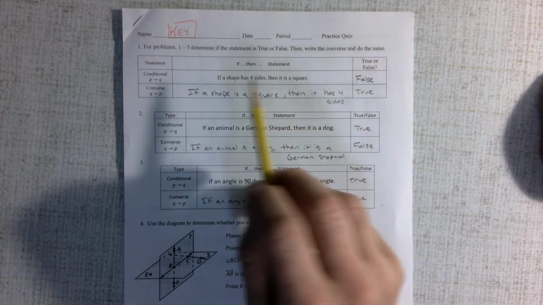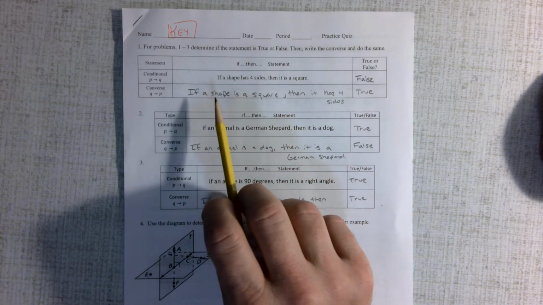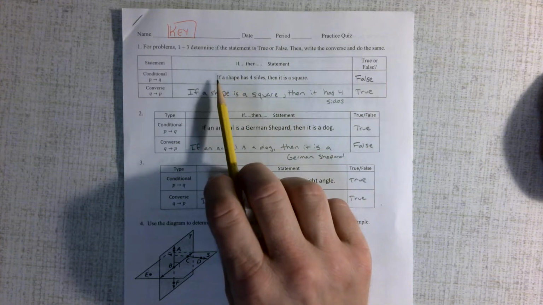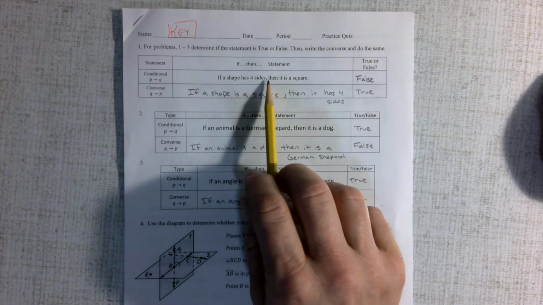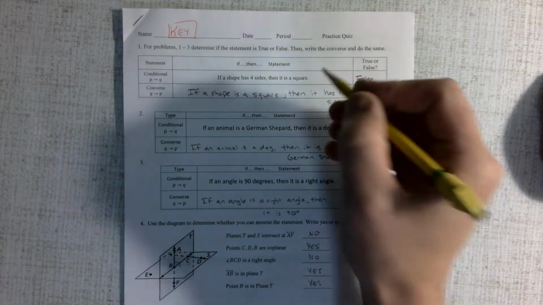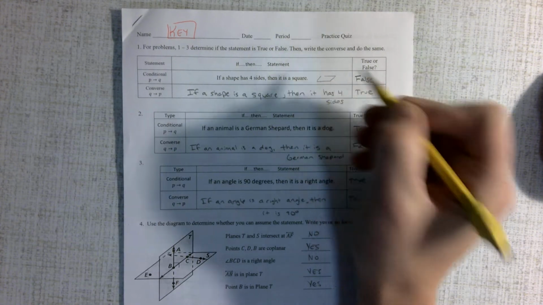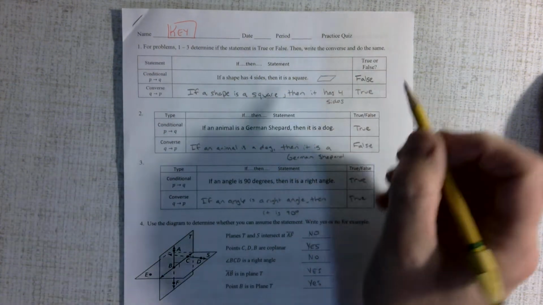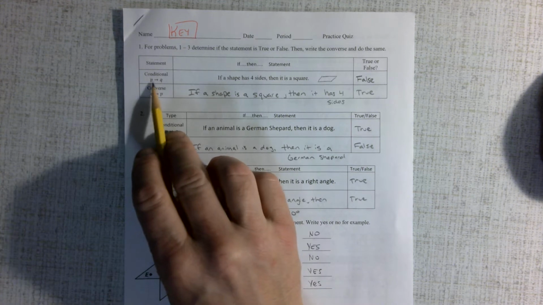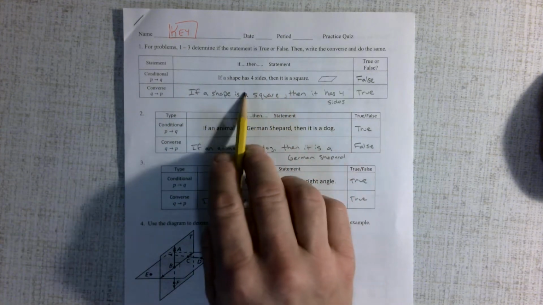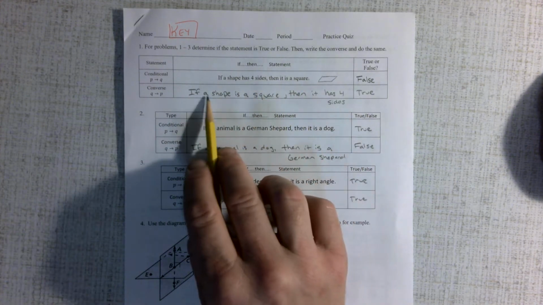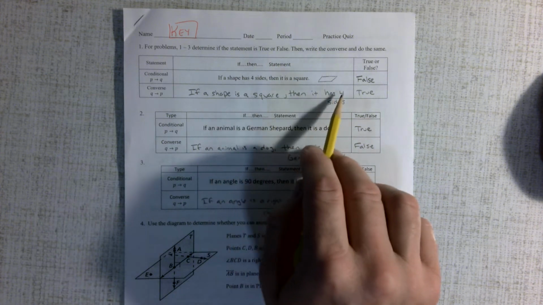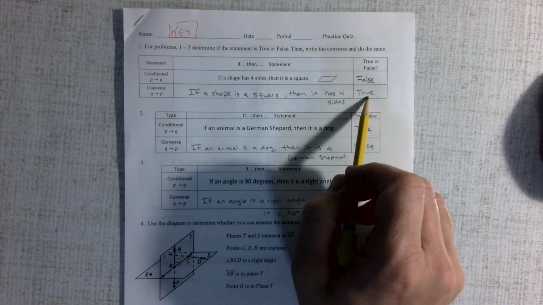So, question number 1, we have a statement that says, if a shape has 4 sides, then it's a square. Well, that's obviously false, because it could be a parallelogram. And then we do the converse, which means we just flip the order and we put the square part first and the sides part last. If a shape is a square, then it has 4 sides. Well, that one has to be true.